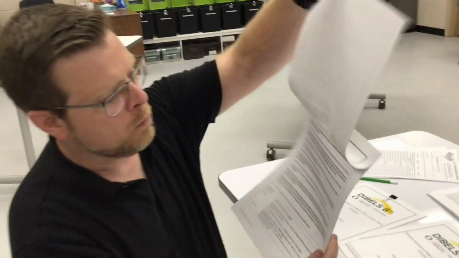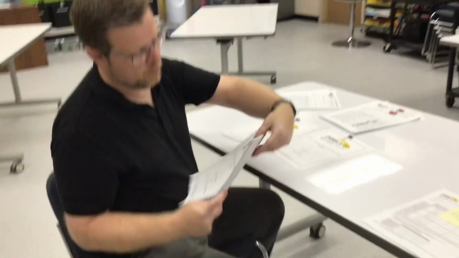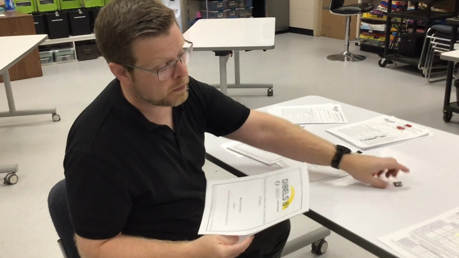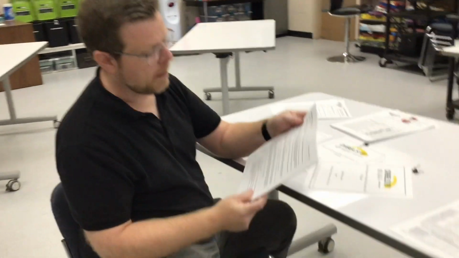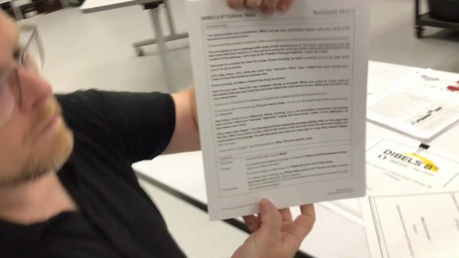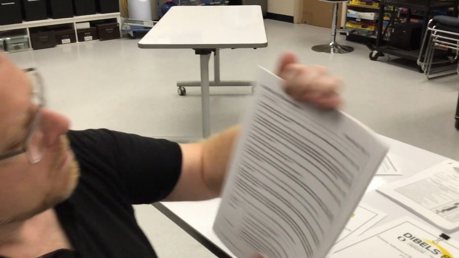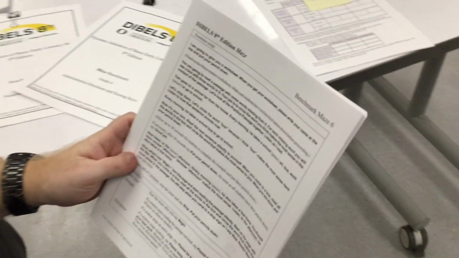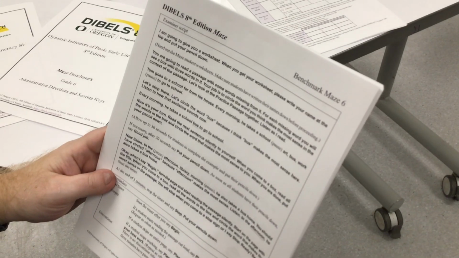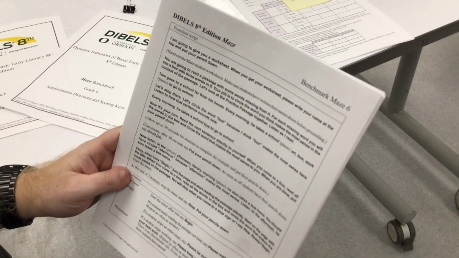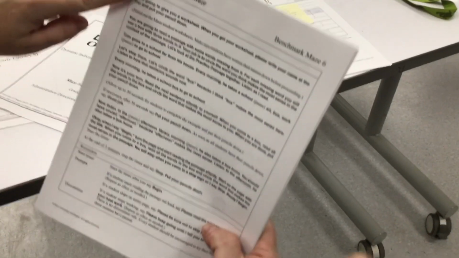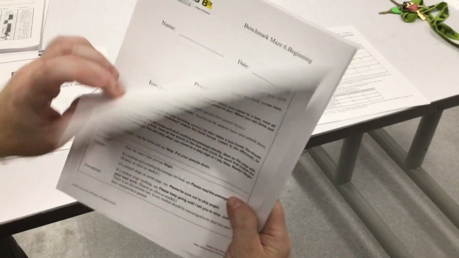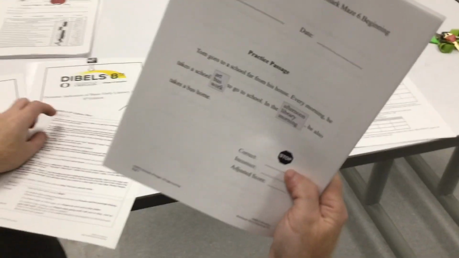Yes. When you're actually administering it, you would read the script, and you're supposed to read it exactly as it's written. Will you show us where that is and read maybe the first line? Sure. So you try to do it fairly passively. You say, I am going to give you a worksheet. When you get your worksheet, please write your name at the top and put your pencil down. And then it just goes through. It actually walks students through the practice passage as well.